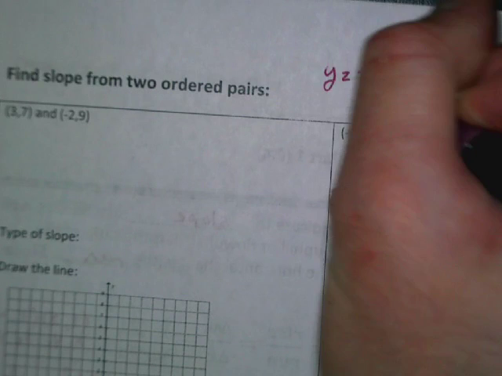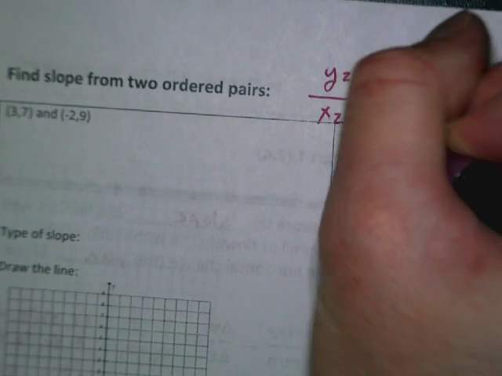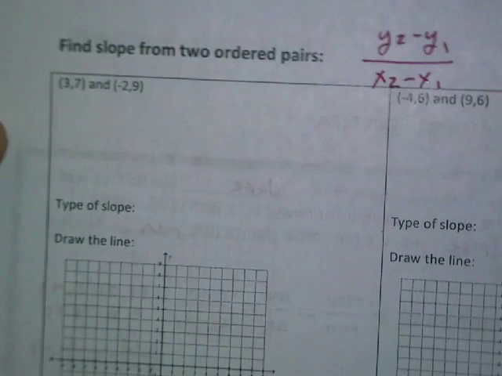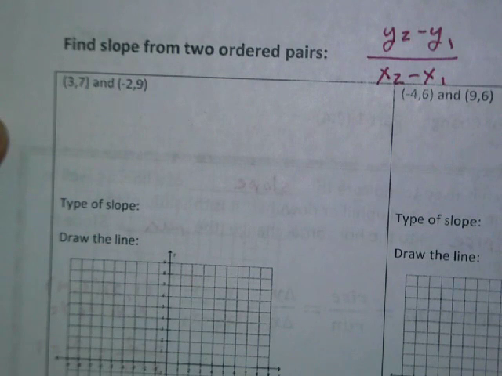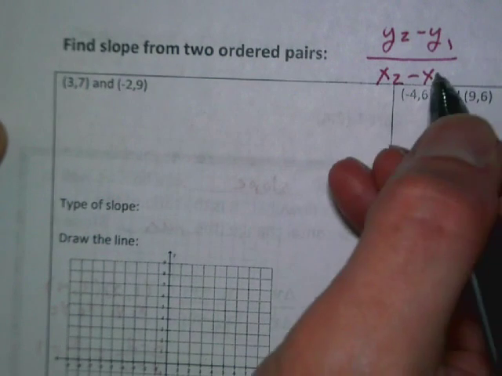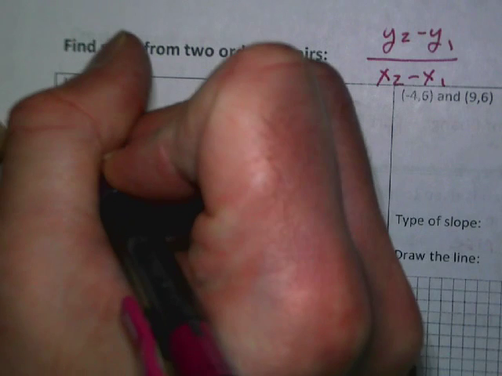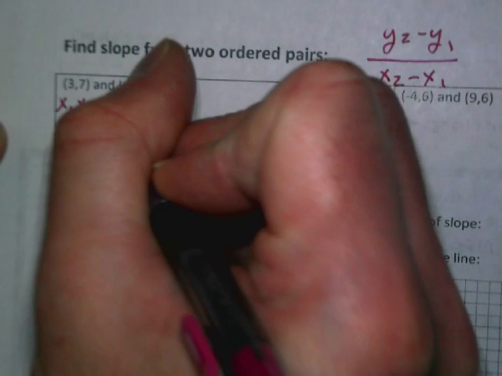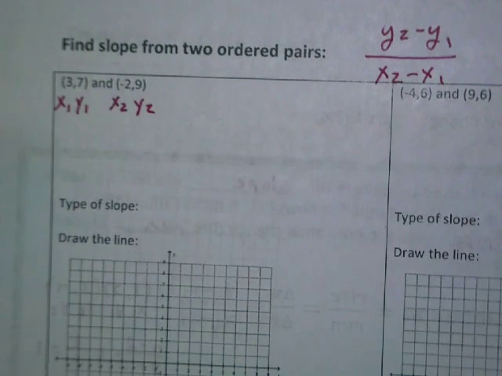I'm going to rewrite it up here. y2 minus y1 over x2 minus x1. Until you get really used to doing this, always label the points. That way you easily see what goes where. So we'll call this x1 and y1. We'll call this x2, y2.